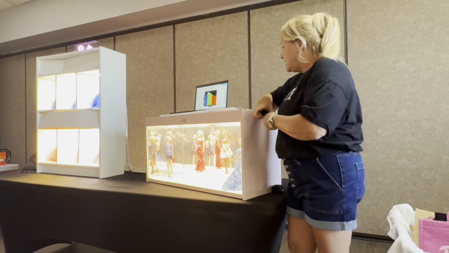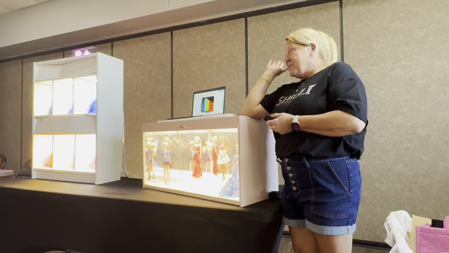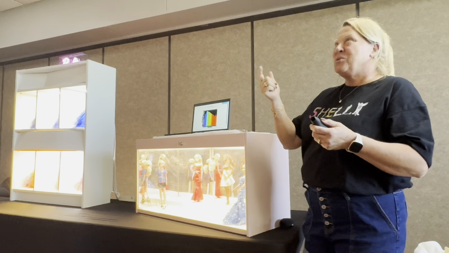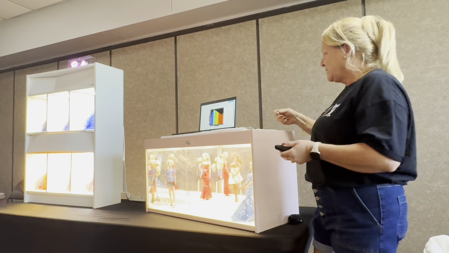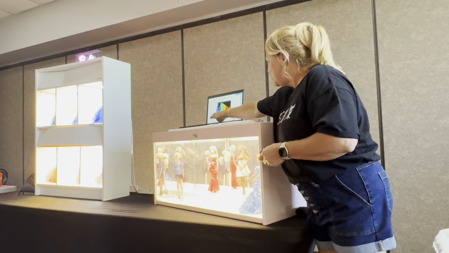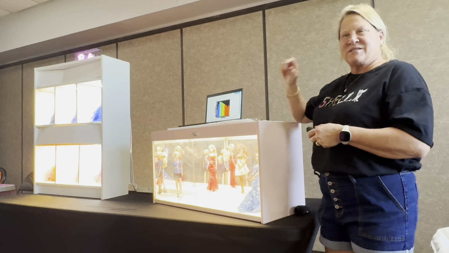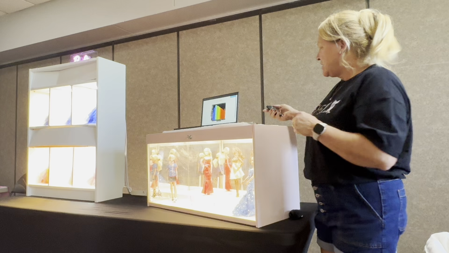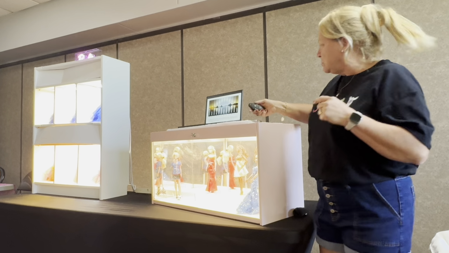Sunlight, as you can see, is full spectrum. Anybody remember the term Roy G. Biv? Red, orange, yellow, green, blue, indigo, violet. So you see all of those across the spectrum. Each one of those colors is a specific wavelength, and there's only a specific wavelength that is visible.